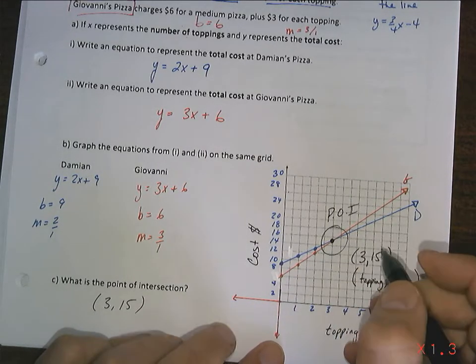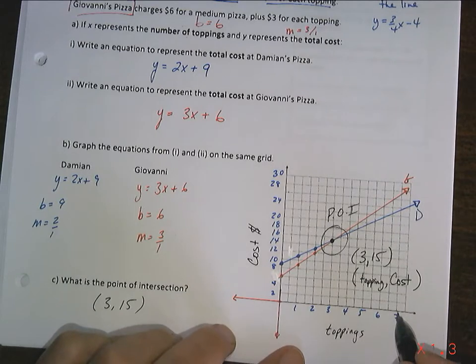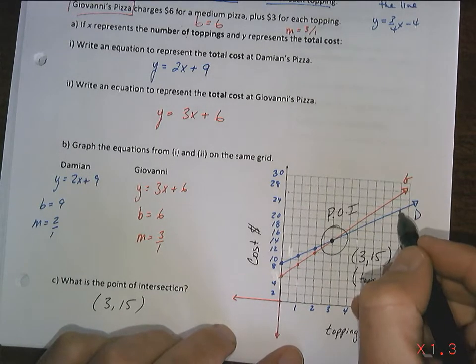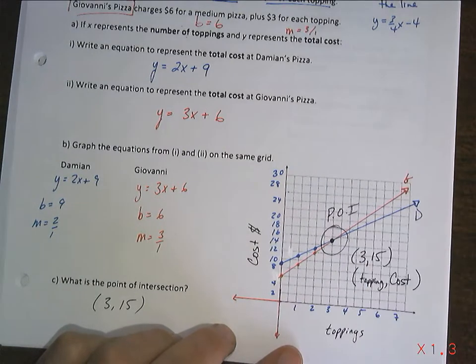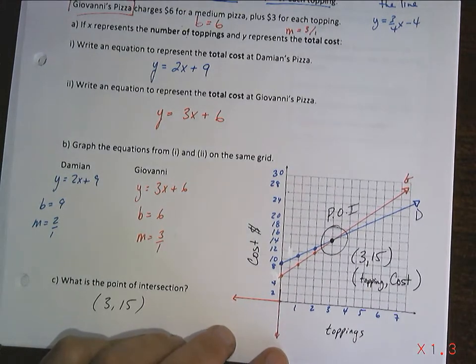Now, what happens if I go beyond that, though? What happens if I want 4 toppings or 5 toppings or 7 toppings? Well, then take a look. Damien is below Giovanni's cost line. So Damien's is going to be a cheaper choice. That's pretty interesting that we can see that.